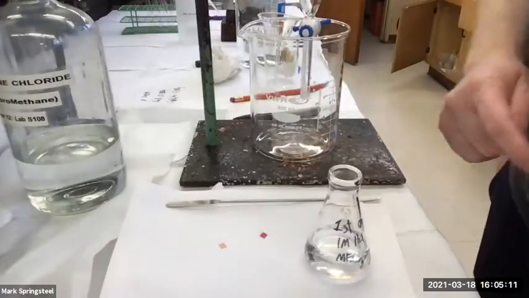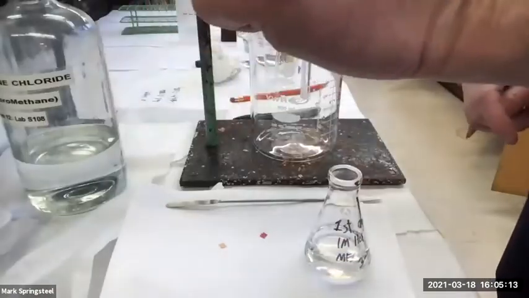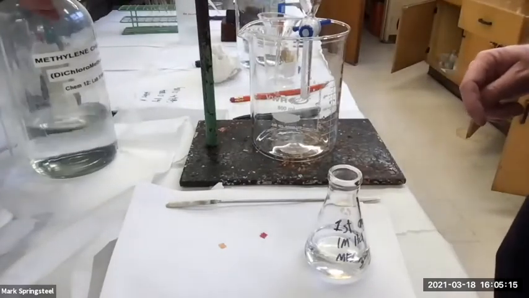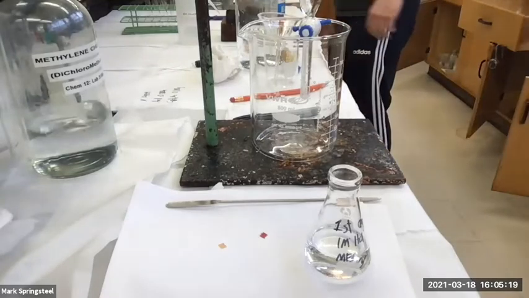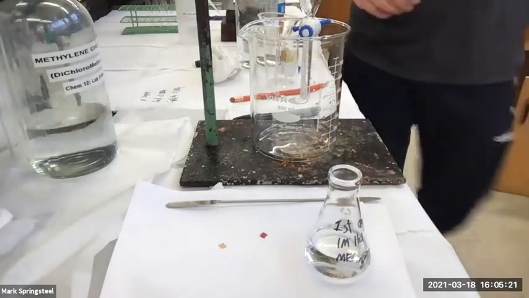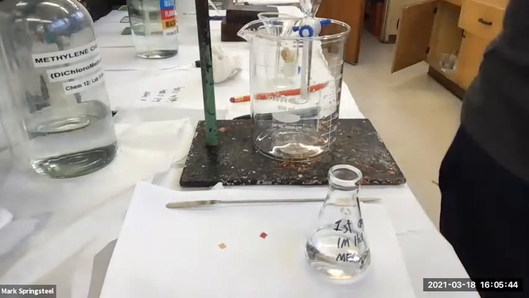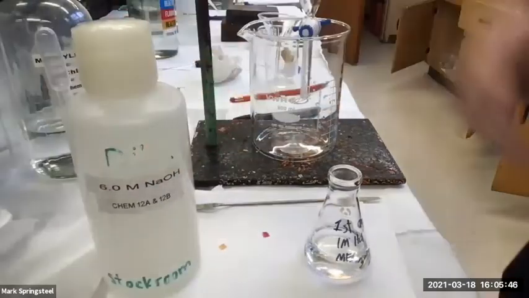Good. And how do I make it basic? I want to make it basic now. What should I add to it? The 6 molar sodium hydroxide. Right. Why don't I use the 1 molar NaOH? Why do I want to use the 6 molar NaOH?